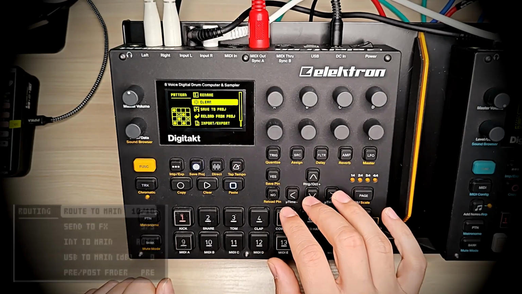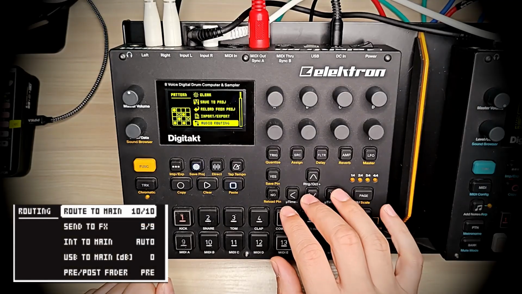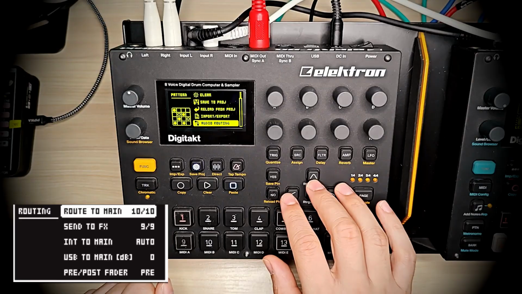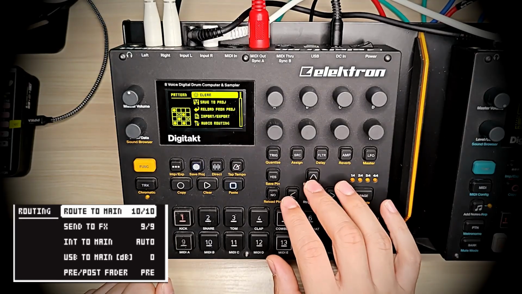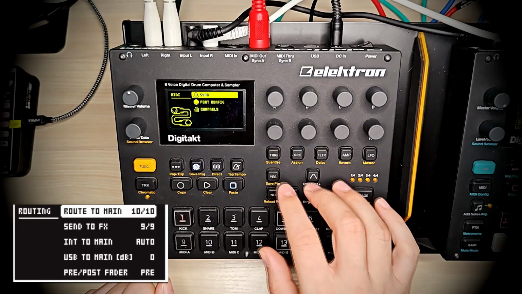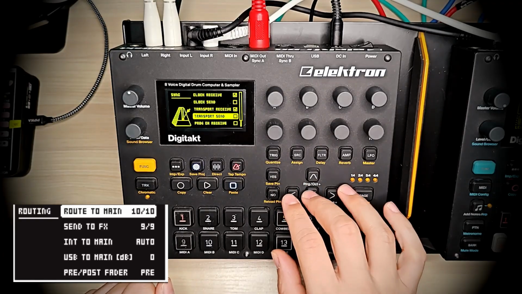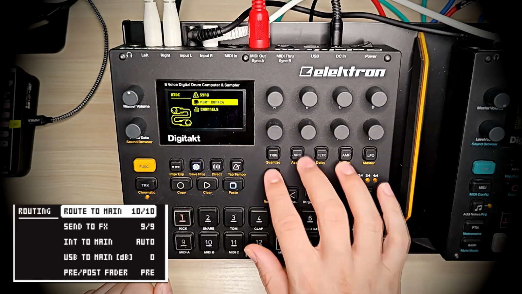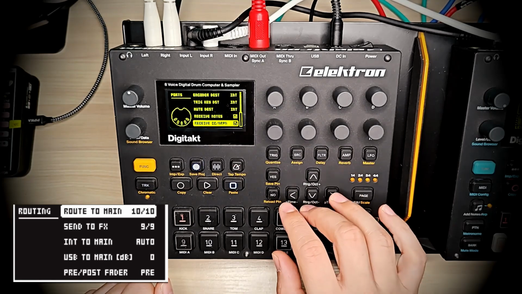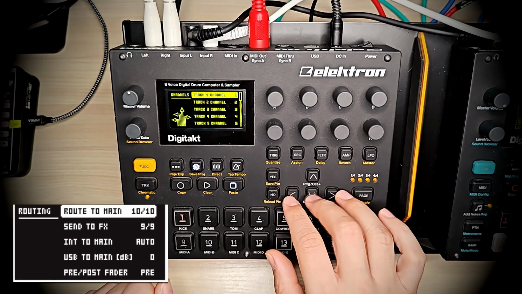Next, we have global audio routing. As mentioned before, this is different from the pattern audio routing, as it affects the Digitakt at a global level. It contains the same options as pattern audio routing, plus a few more. Int to main is used to define if audio should still be heard on the main and headphone ports when overbridge or a class-compliant device is being used. USB to main sets the amplification that should be applied to incoming USB audio.